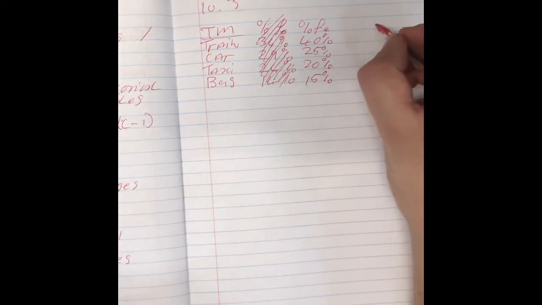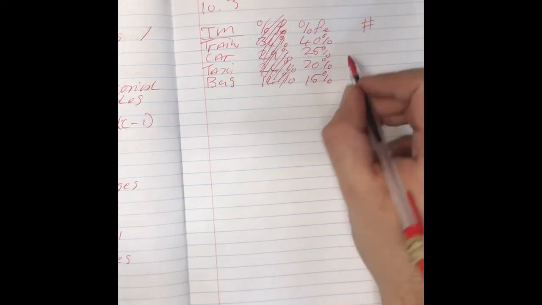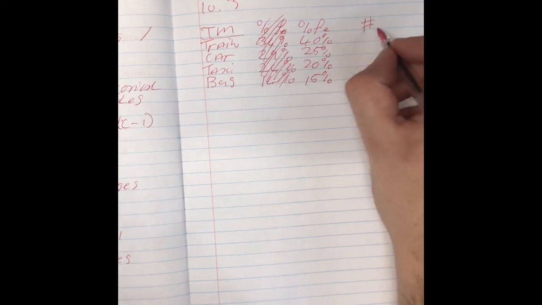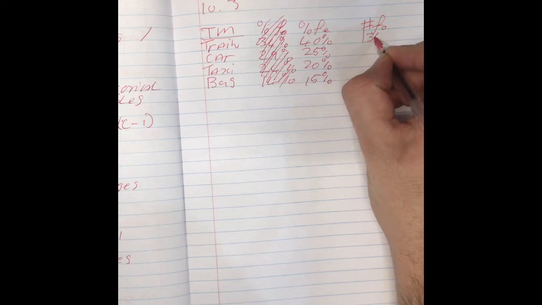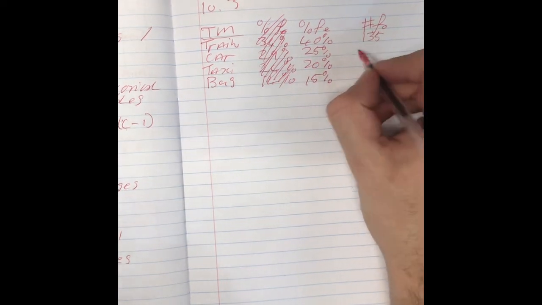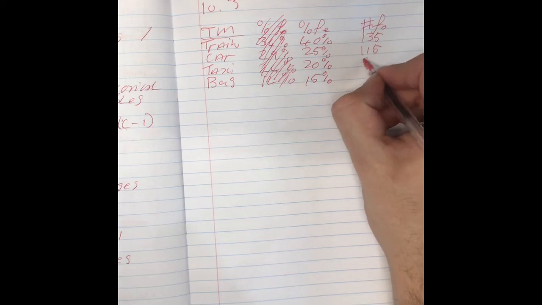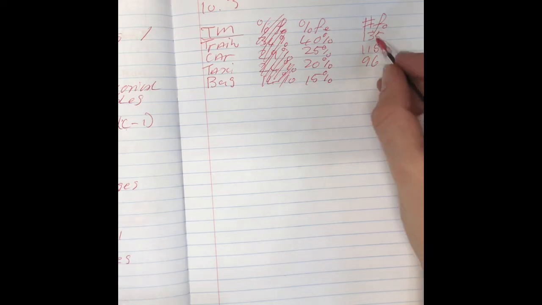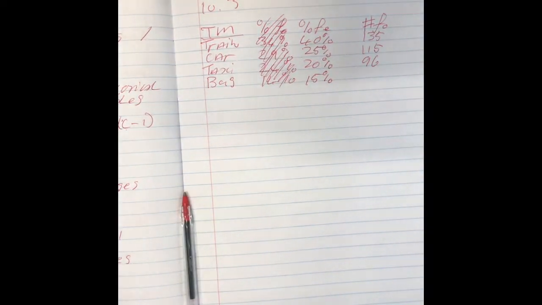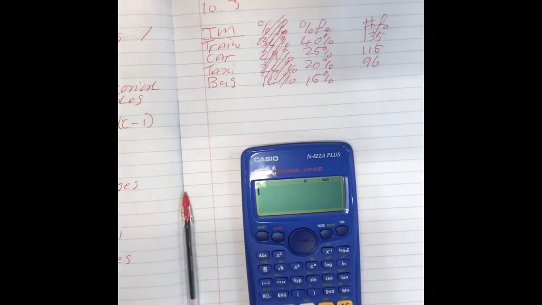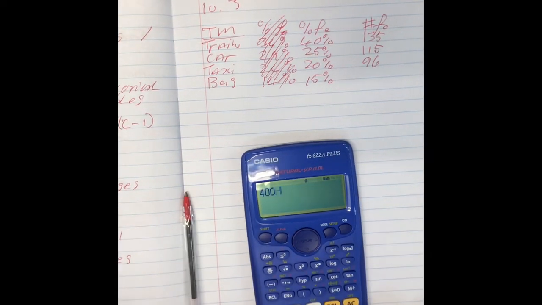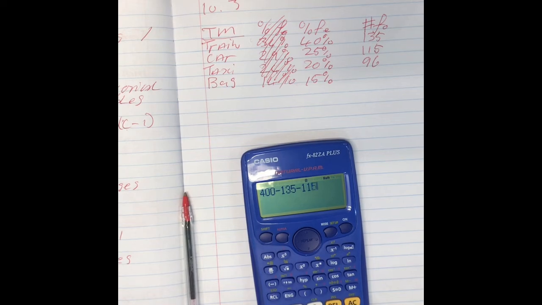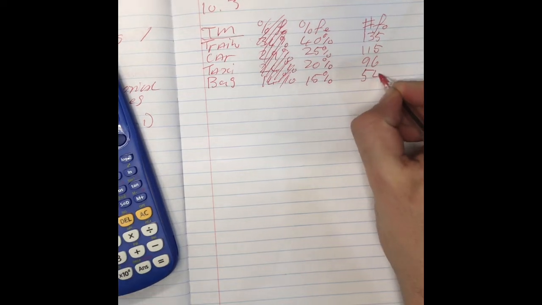Now what they've done is they have given us an actual number for our observed. So they said 135 used trains, 115 cars, 96 taxis, and the remainder traveled by bus. So we need to calculate what the remainder is out of 400. So we just say 400 minus 135 minus 115 minus 96, and that will give us 54 on bus.